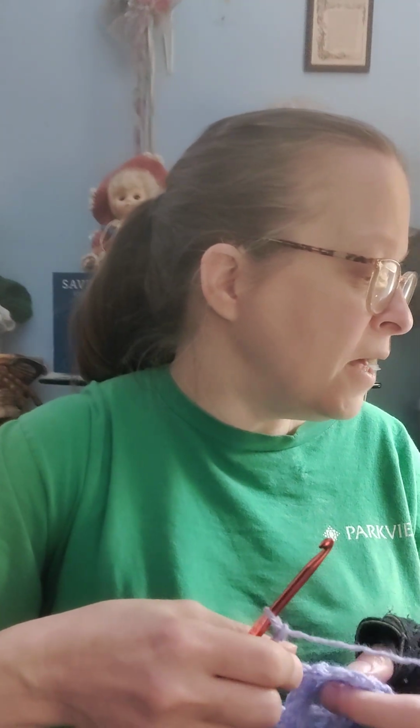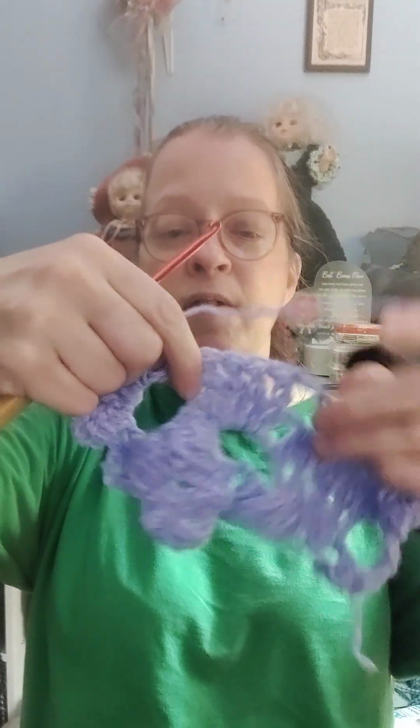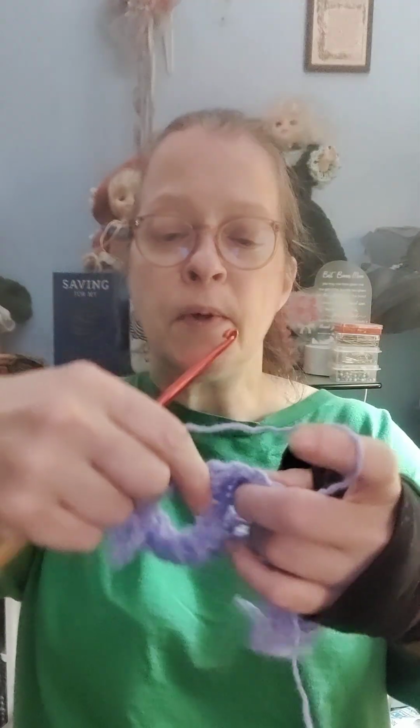Chain 2. Skip 2 chains, and then cluster over the next 5. So across this row of 5 double crochets, you're going to put a cluster in each one.